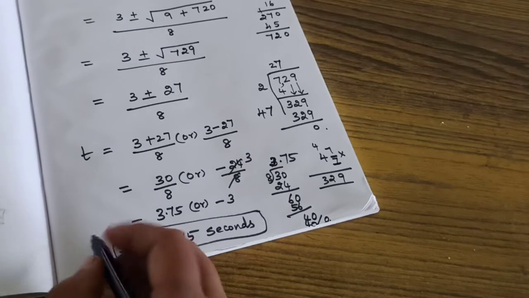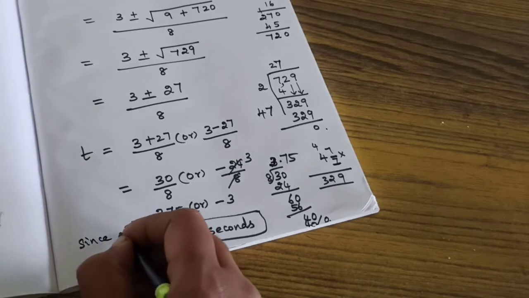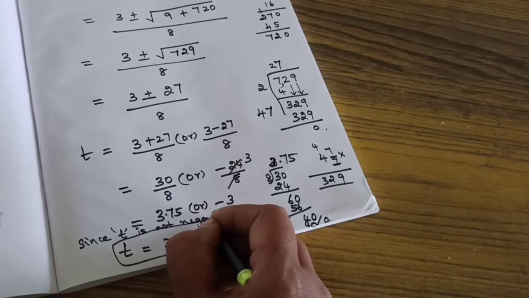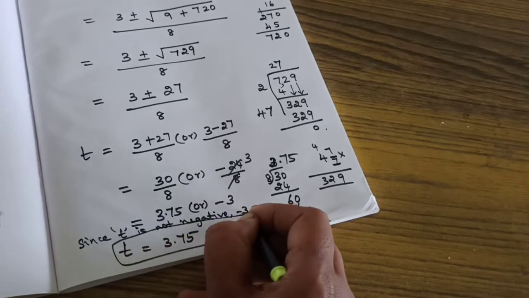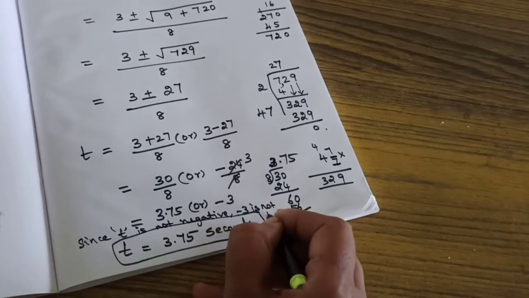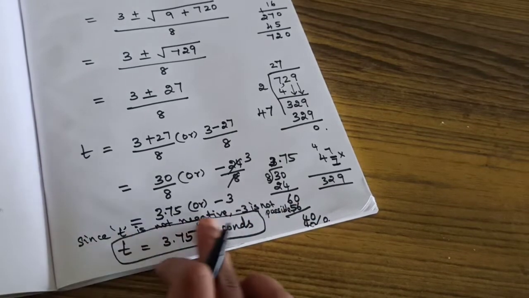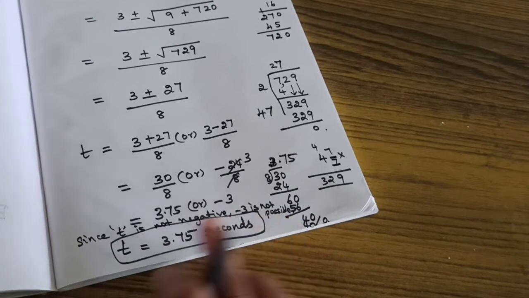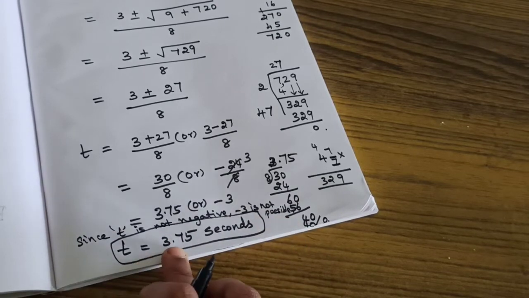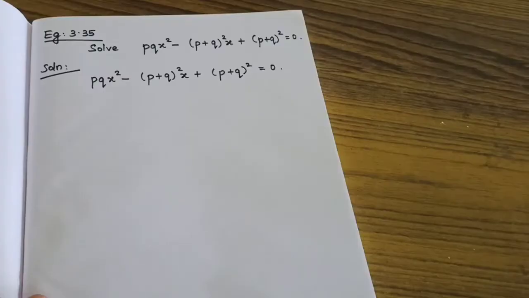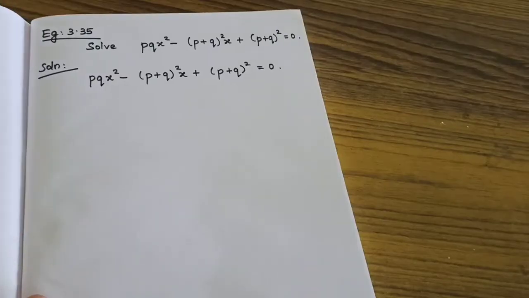And here one word also you need to write. Since time t is not negative, minus 3 is not possible. Is it clear? Since t is not negative, minus 3 is not possible. So what is the required answer? t is equal to 3.75 seconds. Got it? Listen, dear students.